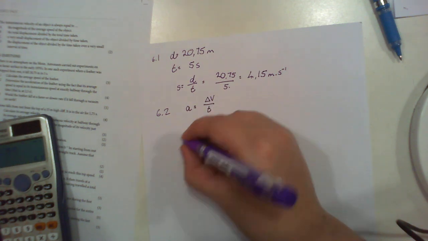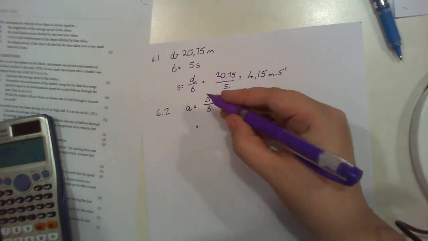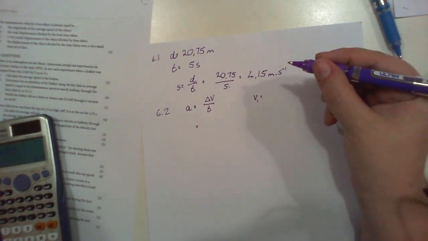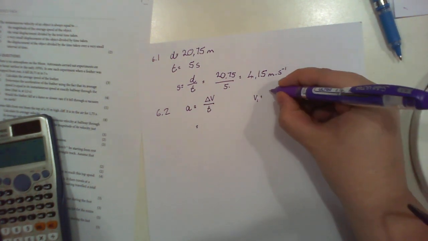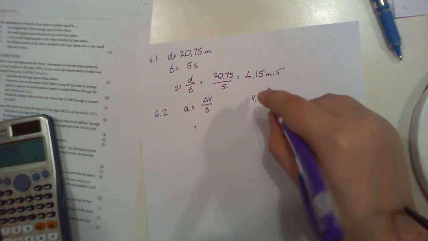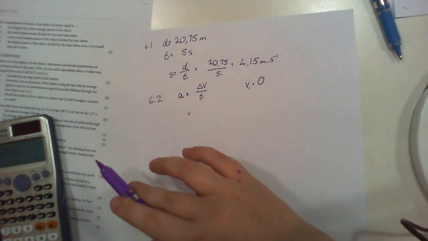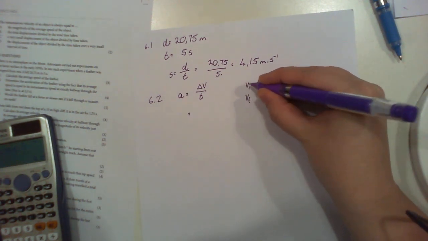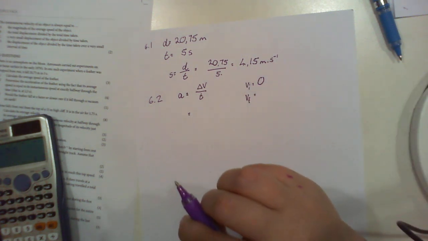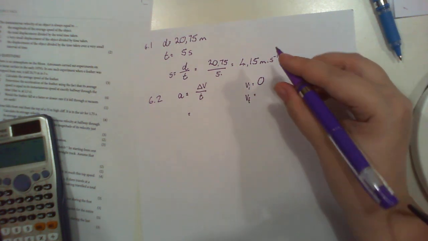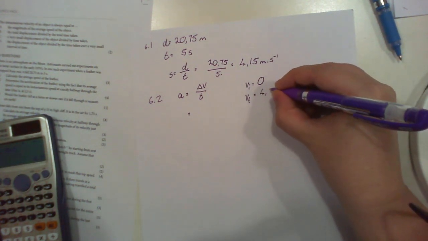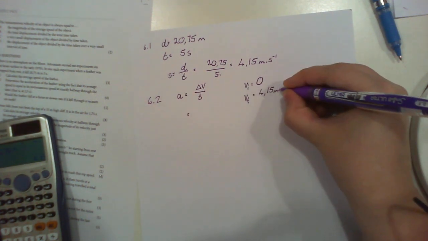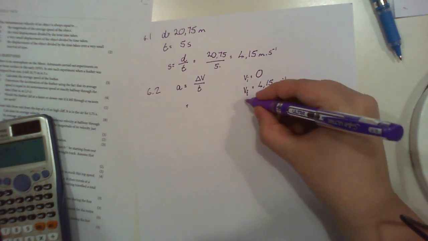What do we know? We know that initially the velocity would have been what? 0. See, remember, dropped from rest. And our final velocity, the final velocity that we need to know, is 4.15 that we just calculated, meters per second. And what is our time?